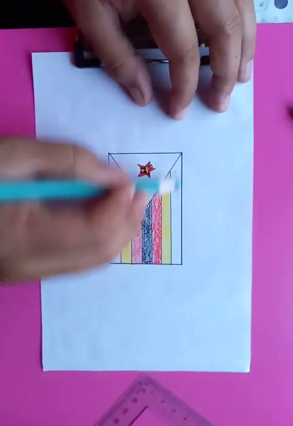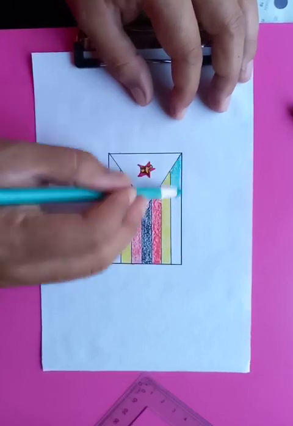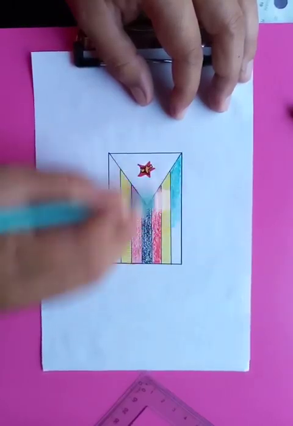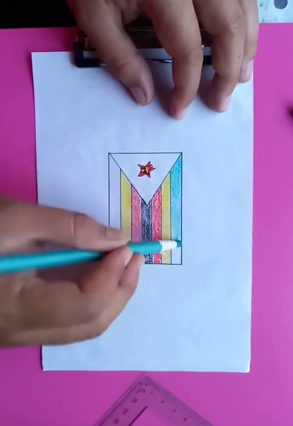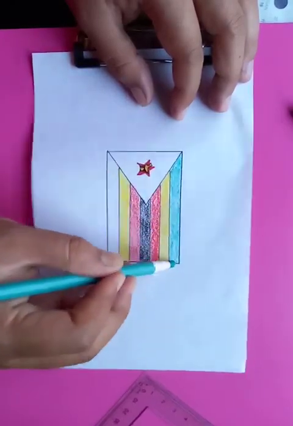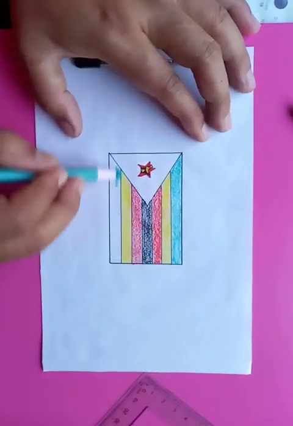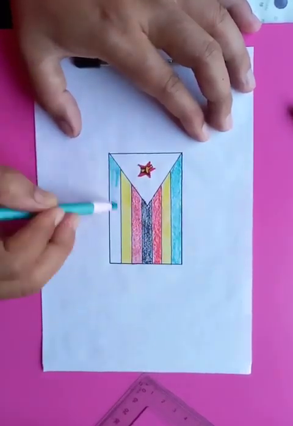Okay, and green color in the last end. There's a lot of combinations you can see in a single flag. But it looks good after drawing.